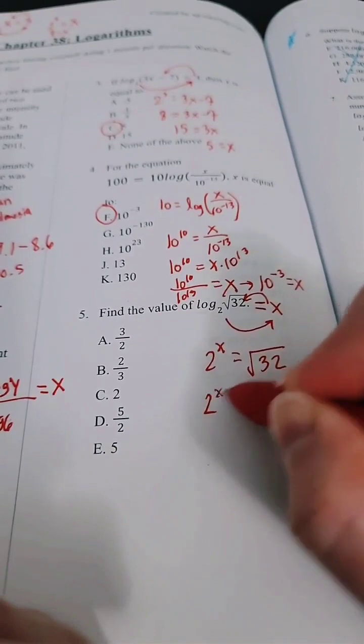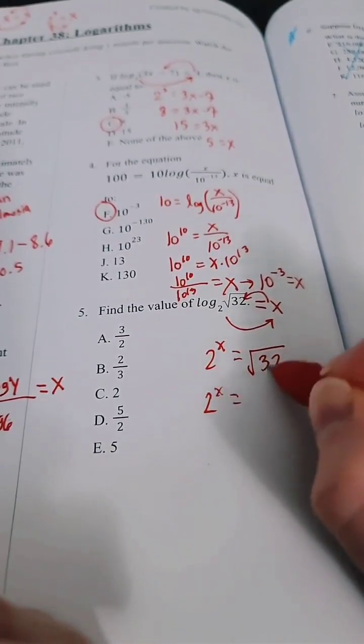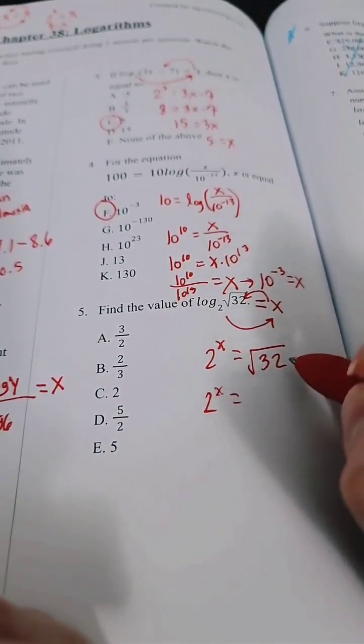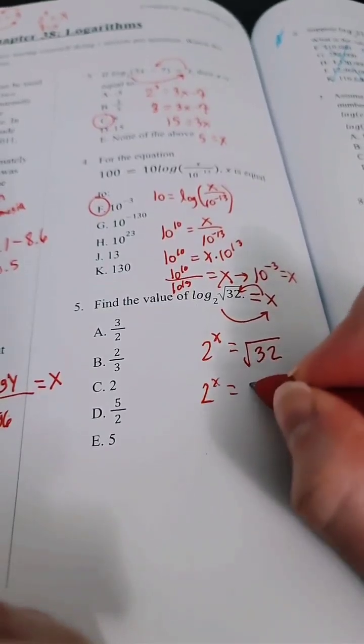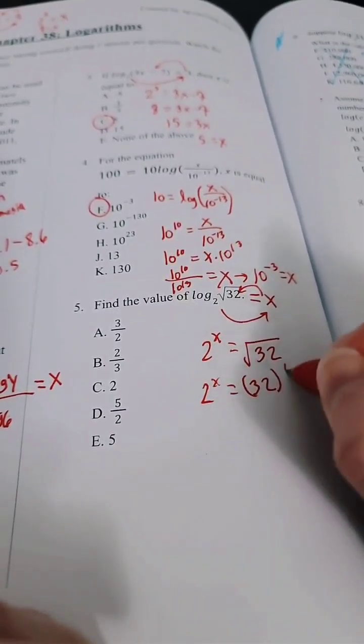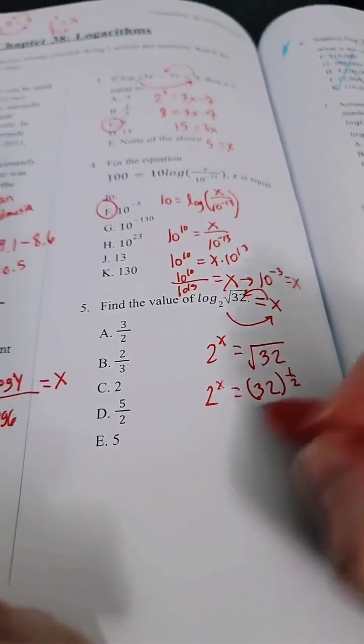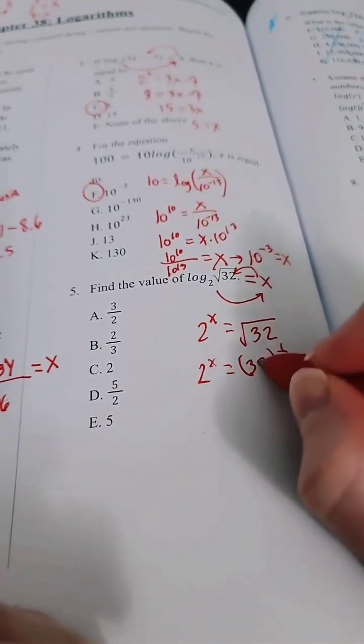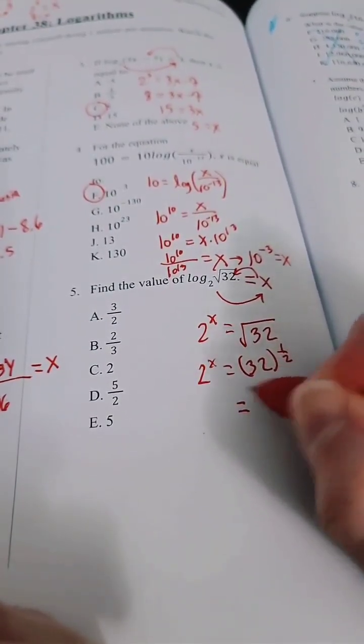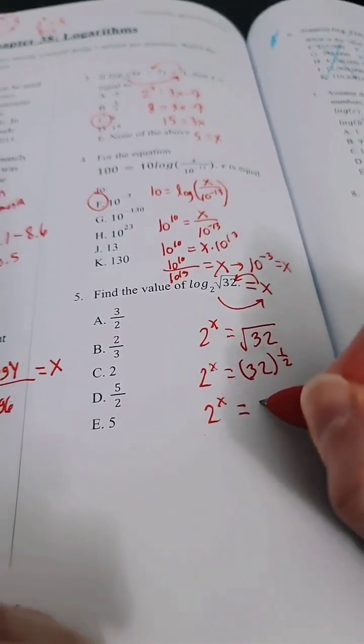So 2 to the x power, and I'm going to try to rewrite this so that it's written in terms of 2 to some power. So let's see. This is already 32 to the 1/2 power because the square root is to the 1/2 power. And then 32 I can turn into 2 to the something power. So I'm going to copy this down, and I'm going to say 32 is the same thing.